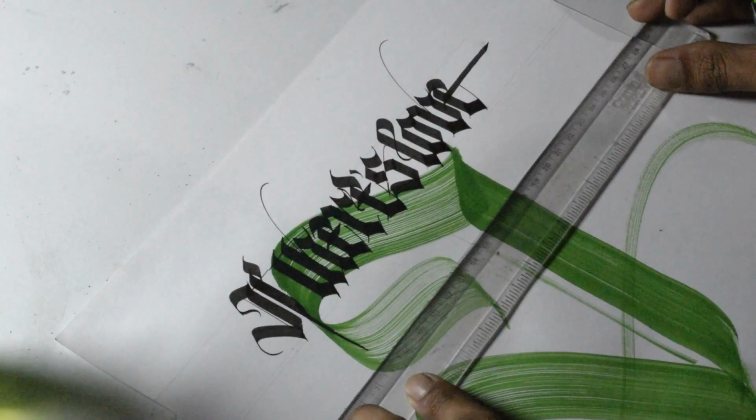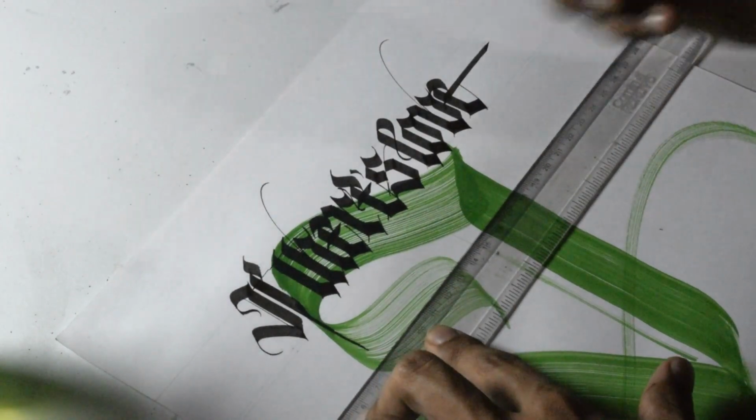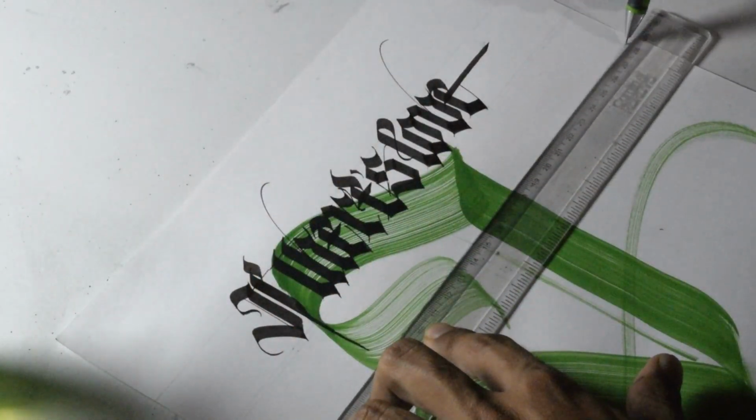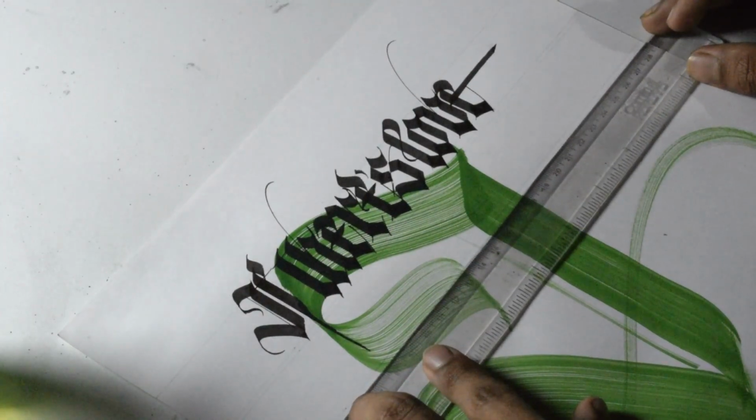We are drawing the main line spacing for the next line, and as usual we will be leaving a space of 2 mm for the succeeding line.